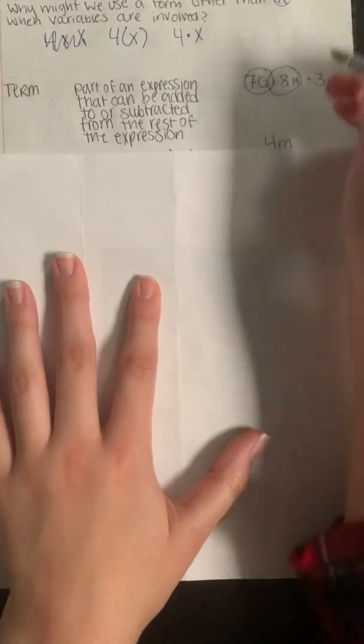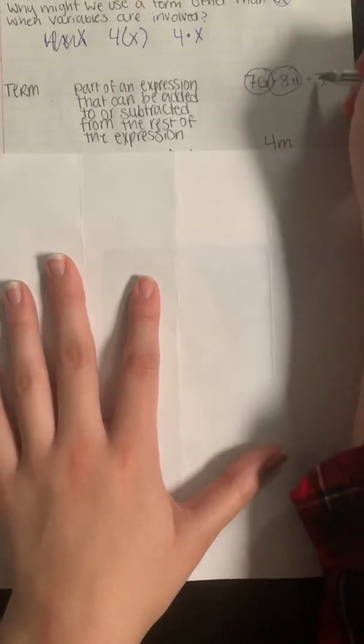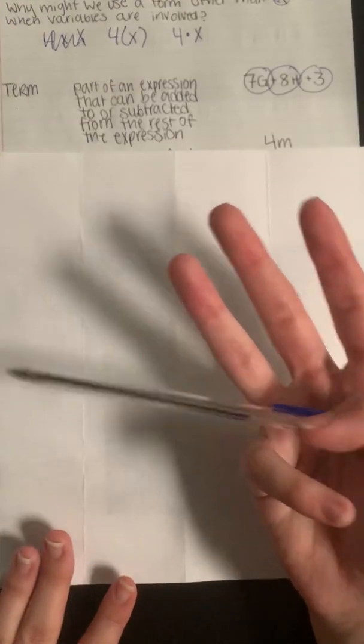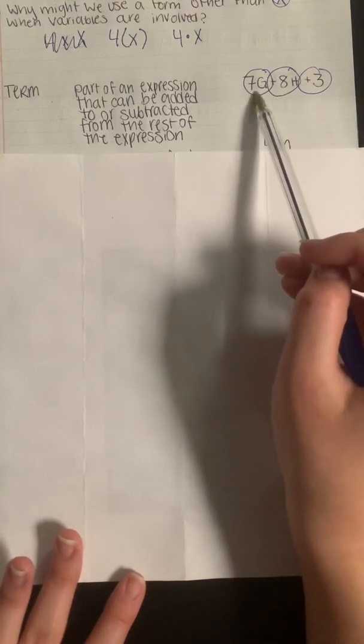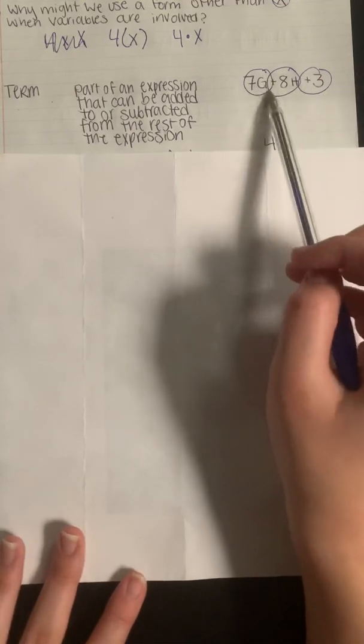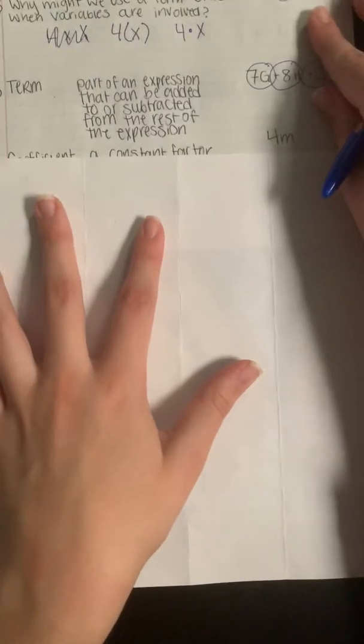7g is a term, plus 8h is a term, plus 3 is a term. So in this expression, there are 3 terms. We can take away 7g, plus 8h, or plus 3. We can take this whole piece and move it around. Terms are kind of like chunks or pieces of your expression.